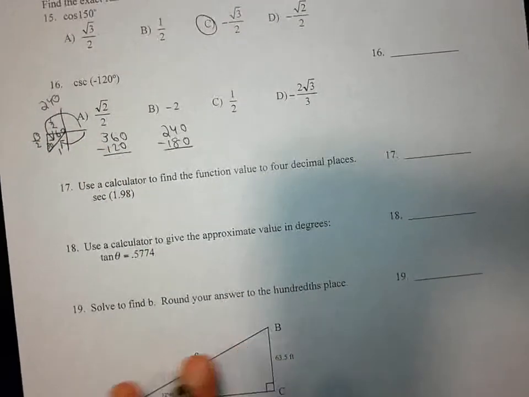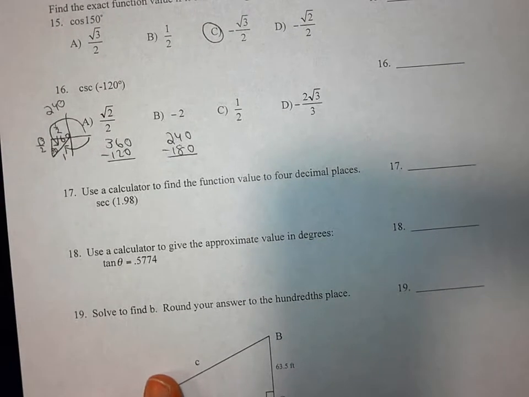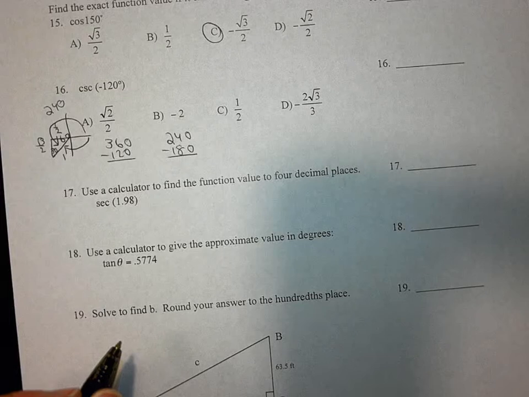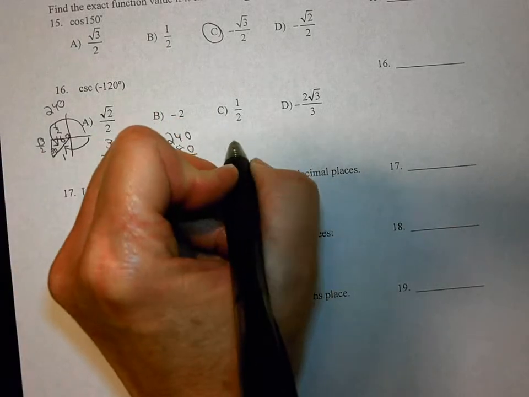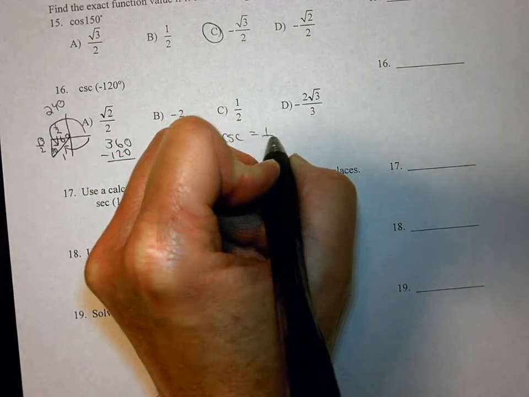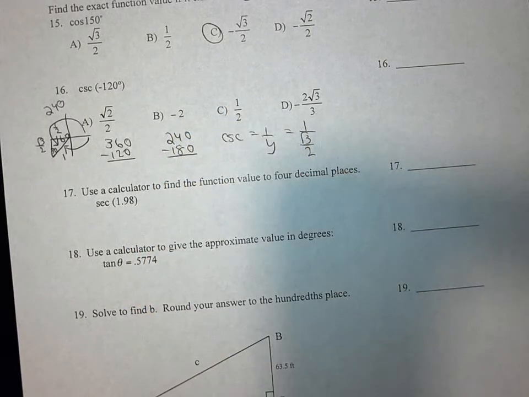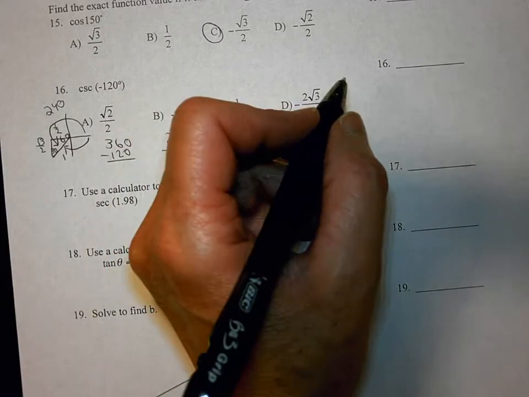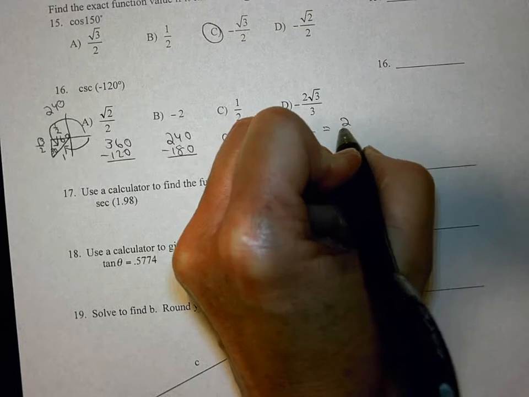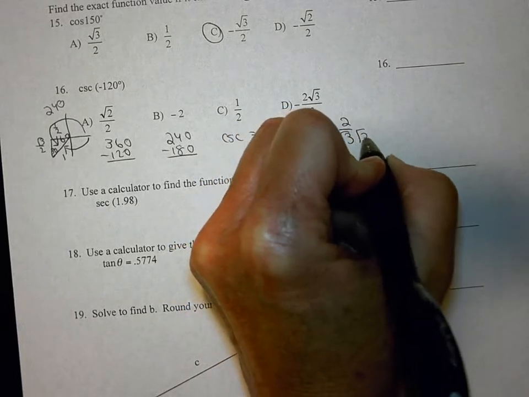And I need cosecant. So cosecant is 1 over y, 1 over square root of 3 over 2. Just like before, we're dividing by a fraction, so we multiply by the reciprocal. So it's going to become 2 over square root of 3, and we rationalize.